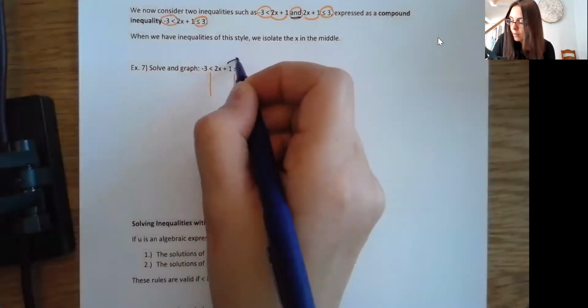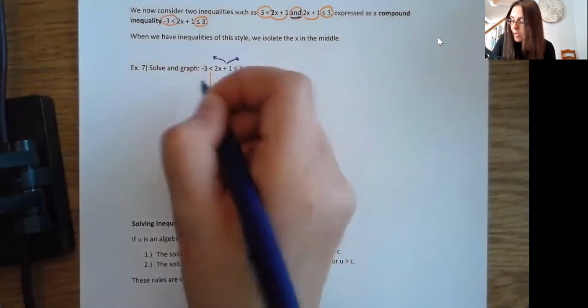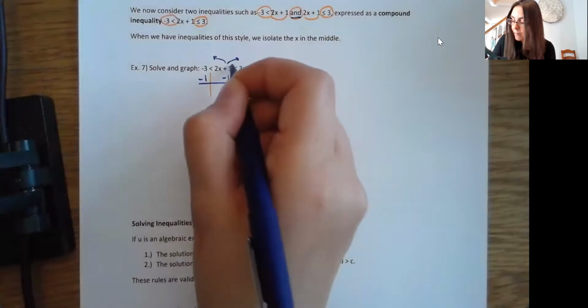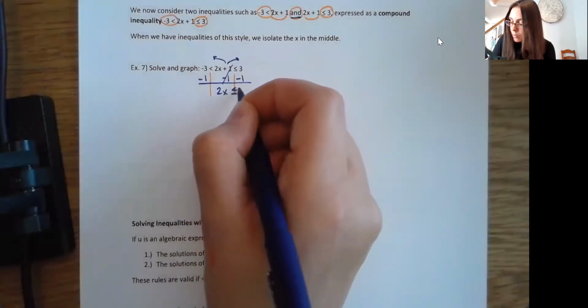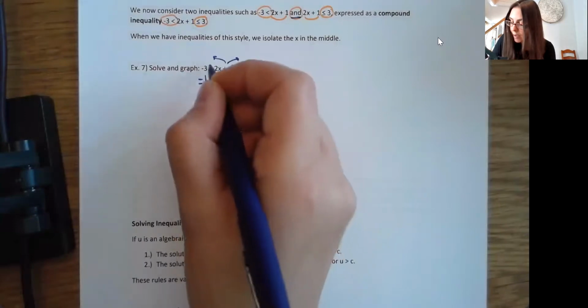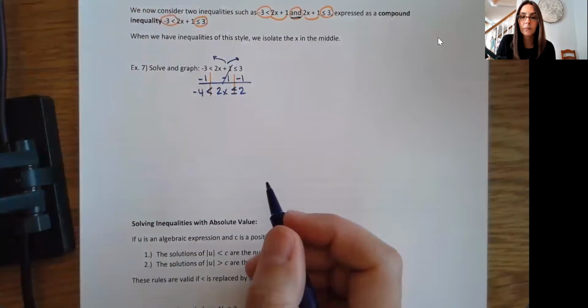So I'm going to start first with the 1. I want to get rid of that 1, so I would subtract it. But instead of just bringing it to one side, you do both sides at the same time. So I'm going to have 2x is less than or equal to 2. And then on this side, I'll have -4 is less than 2x.